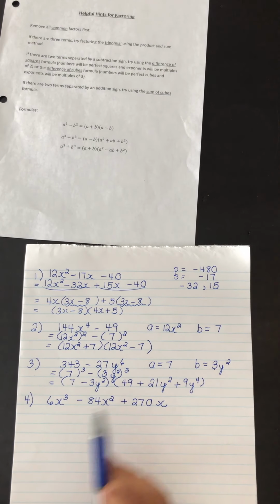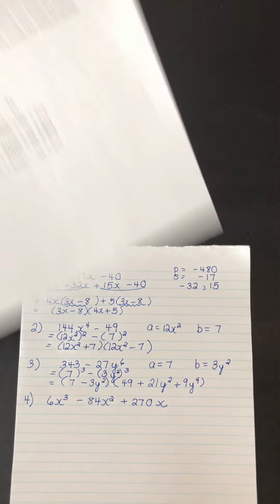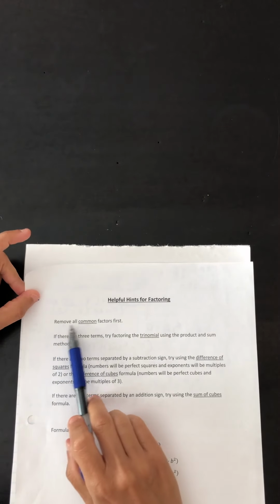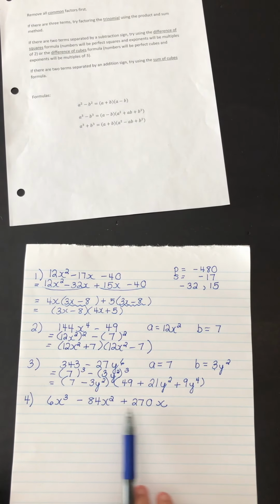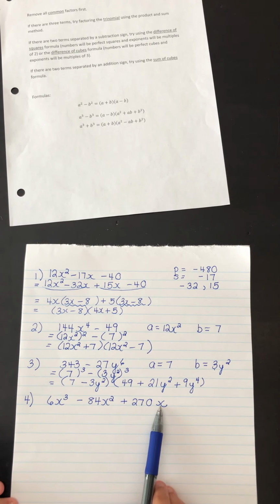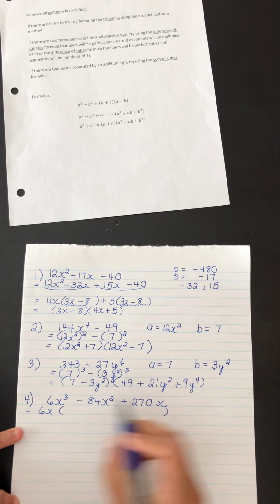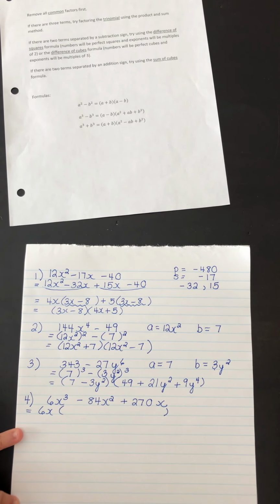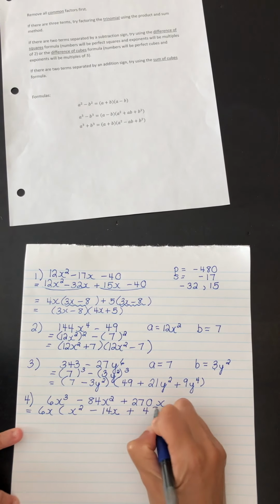Okay, number 3, a trinomial. Remember to remove all common factors first. So, in fact, these numbers are all divisible by 6. So we will remove 6. Not only that, an x is common to all terms. So let's take 6x out of the terms, which means dividing them all by 6x. This will give us x squared minus 14x plus 45.